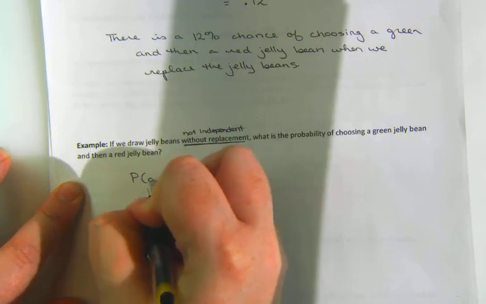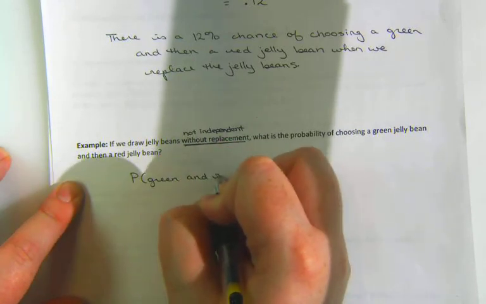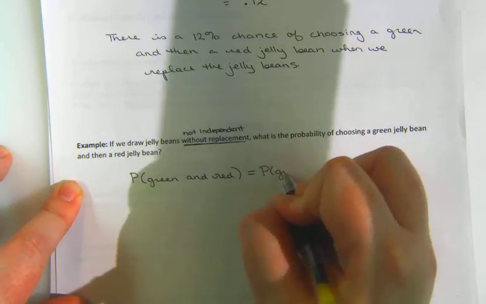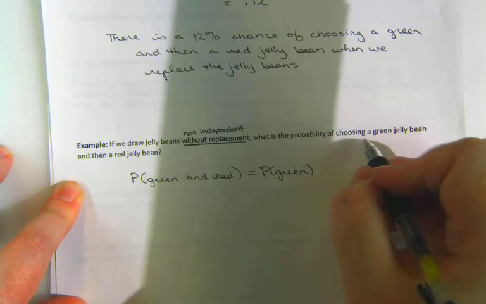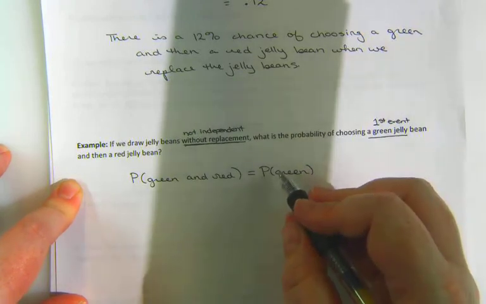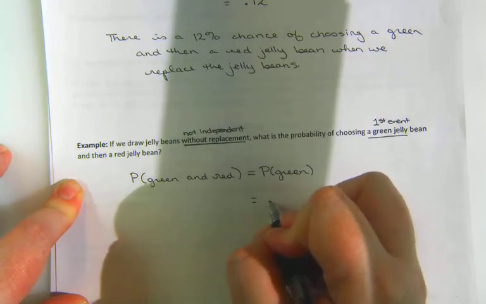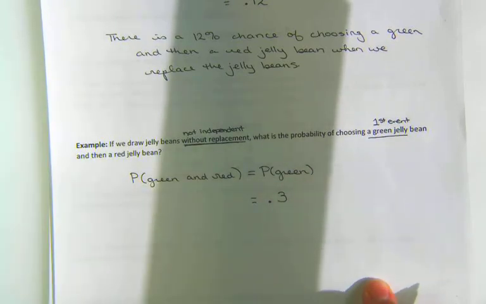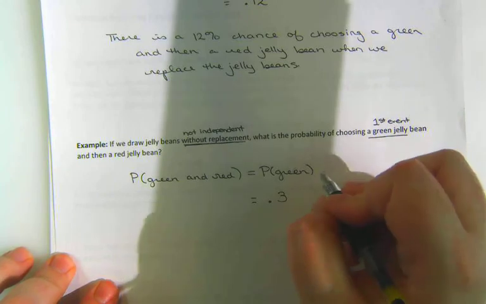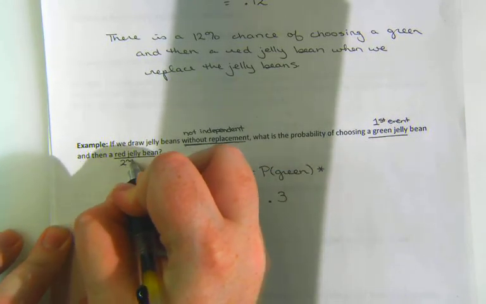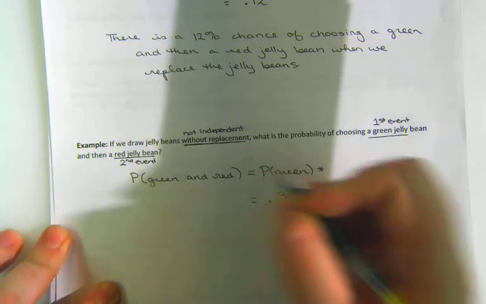So let's think about how this multiplication would happen then. So with looking at this probability of green and red, we take our probability of green. If this is our first choice, it's like choosing this green jelly bean as our first event. Nothing's changing there. That's still just the 0.3, because we have our 10 jelly beans in the bag and there's 3 green.